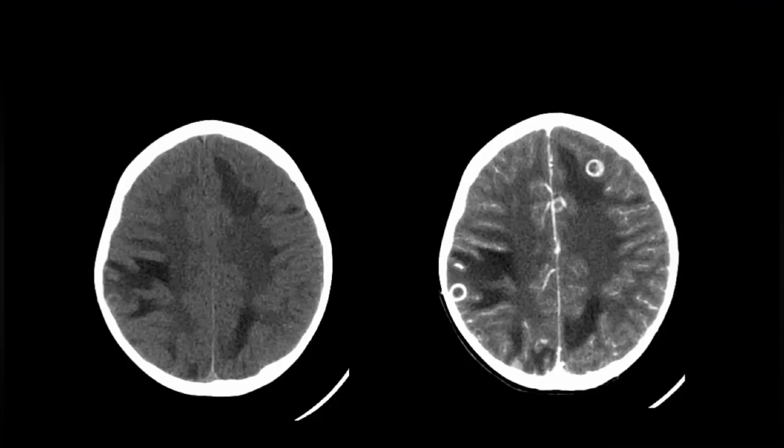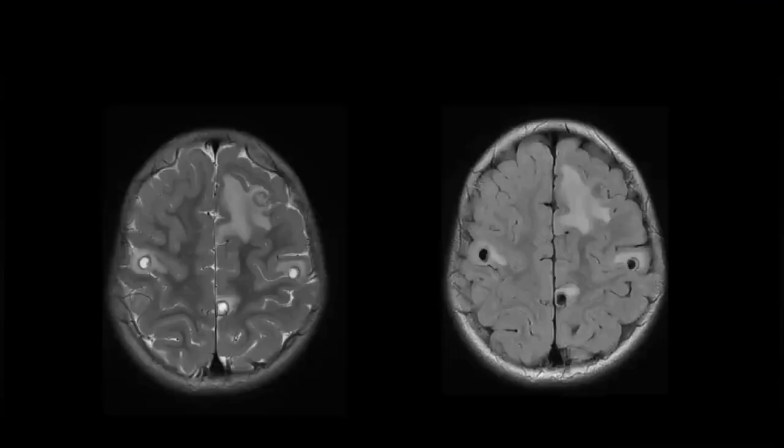So out of all of these, is there any feature here which favors one of them, or is there no specific feature? As the surrounding edema is disproportionately more compared to the size of the lesion, I'm thinking more of the METs. Also, these are at the junction of gray and white matter cortex. It again goes in favor of METs. Okay, let's see the MRI here. These are T2 and FLAIR.